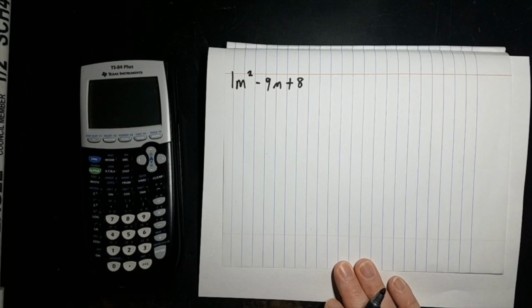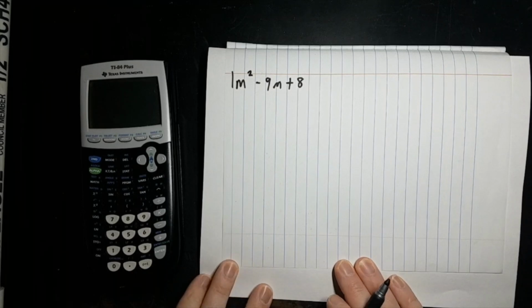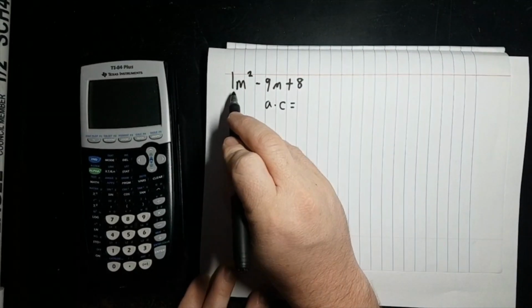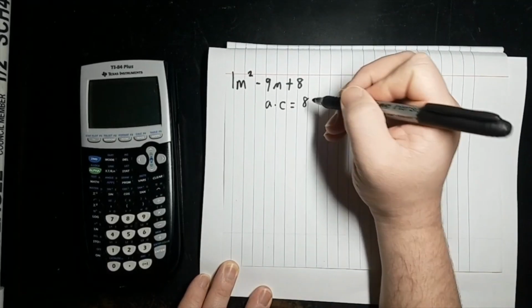Well, unless each term had a variable in it. If each term had a variable in it, then I would have to deal with something. It's almost like I'm foreshadowing something for a little bit later on. Anyway, since the GCF is 1 and I can't take anything out, I'm going to move ahead with a times c. 1 times 8 would just simply give me 8.